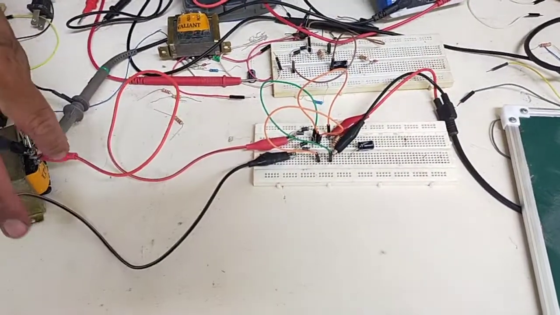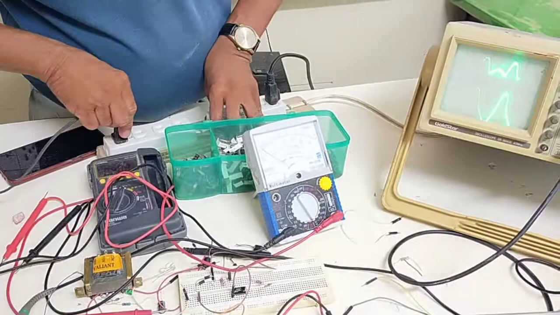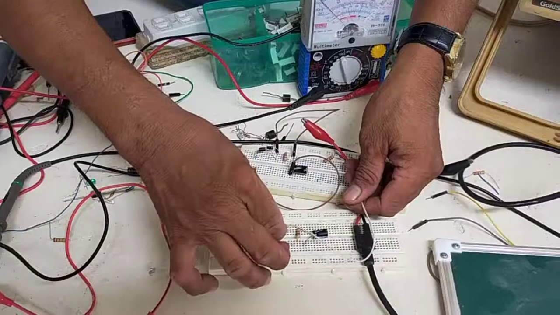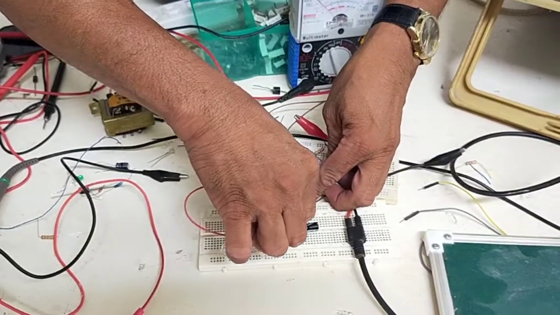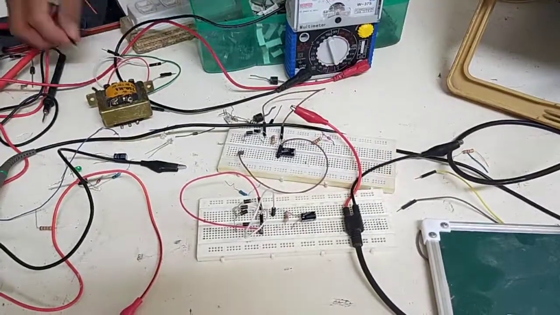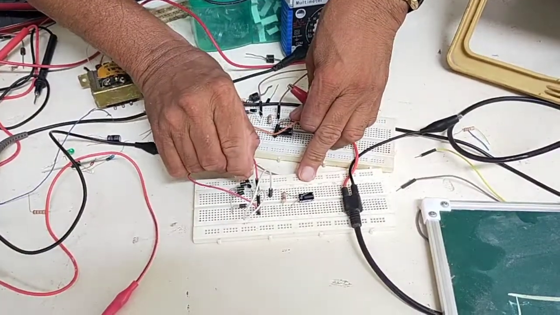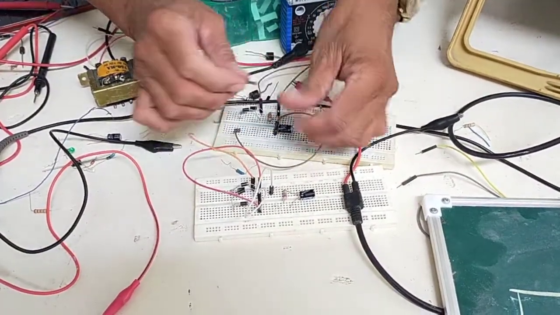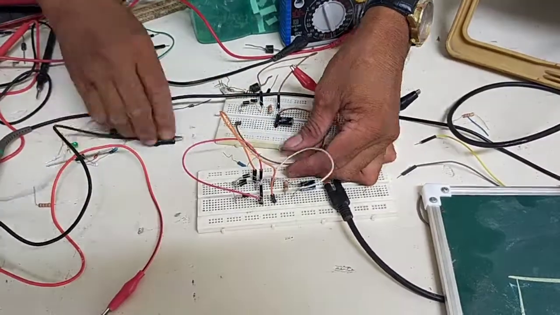So we are using this transformer. Again, let us try. Oh, there's something wrong. The positive side here. Then this one here, to this one here.